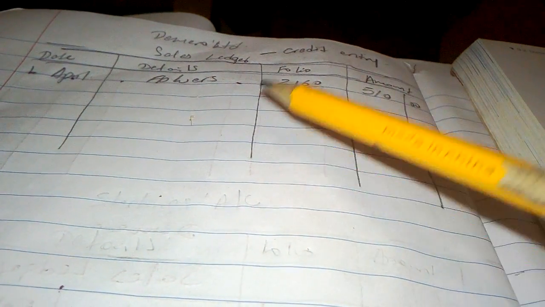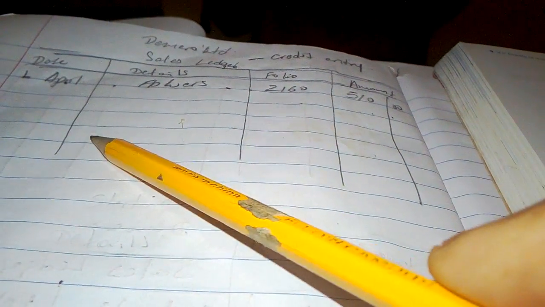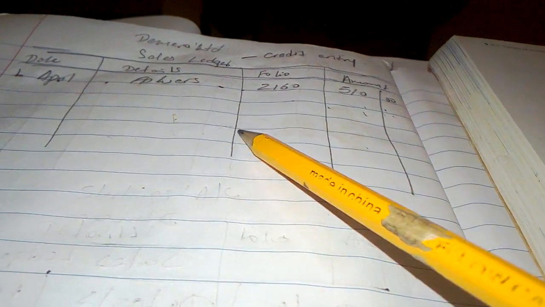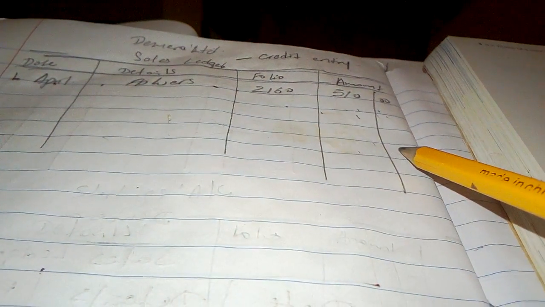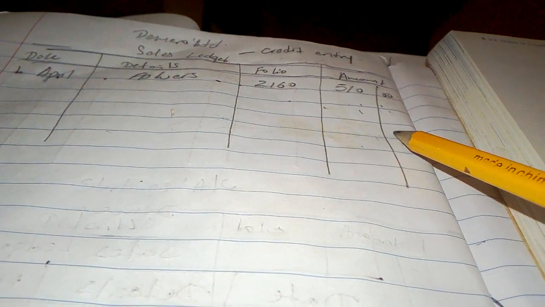Now, because the sales ledger is always a credit entry, it carries one side. It doesn't carry two sides like the cash book, where you have a debit side and a credit side. It's a credit entry ledger all the time. So once you record entries in the sales ledger, it is considered a credit entry, right? So any entry that is made subsequent to this entry would be a debit entry.